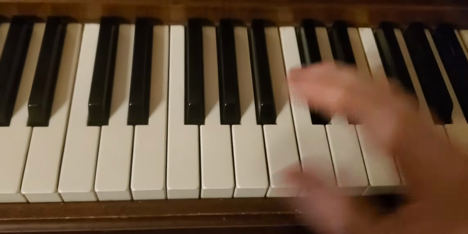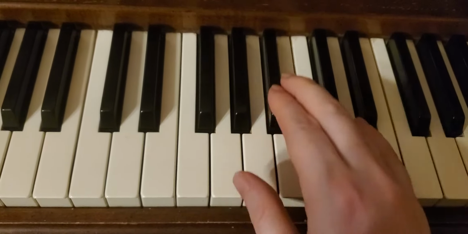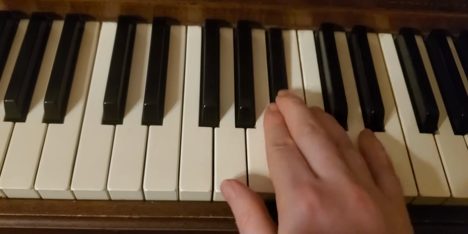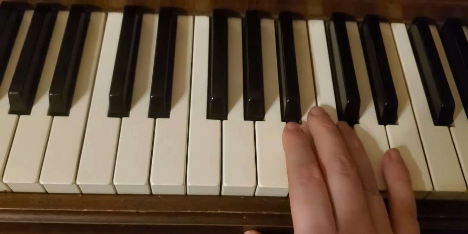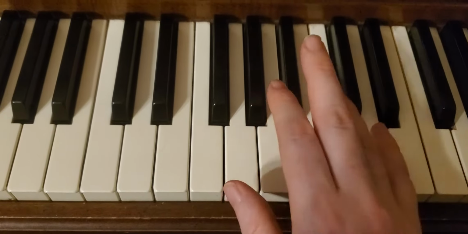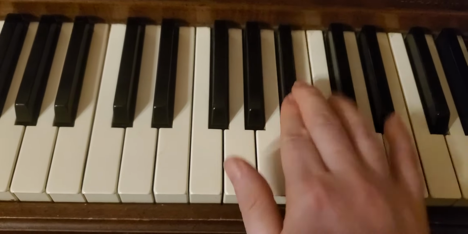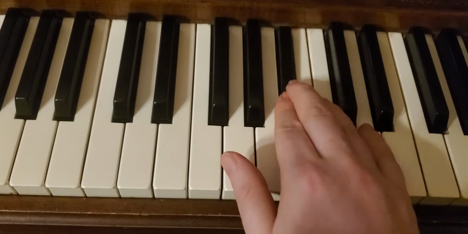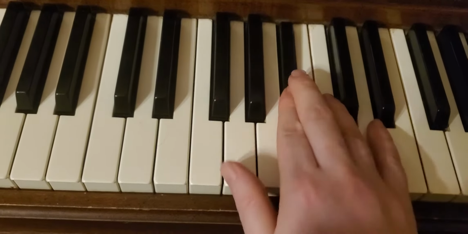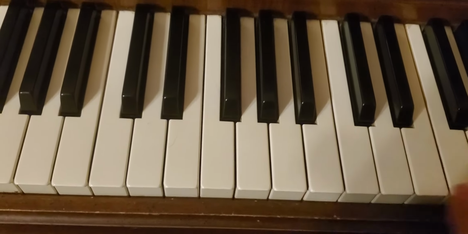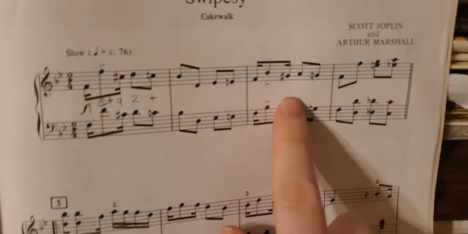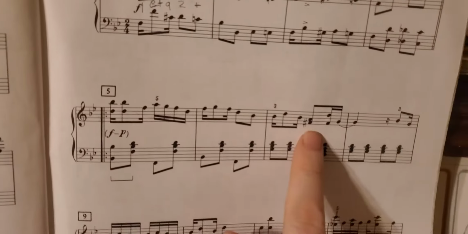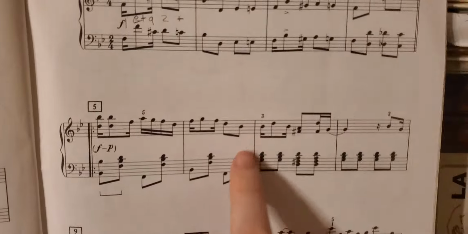Let's try that a little bit faster. We'll go 1, 2, ready, go. 1 E and 2 and, 1 E and 2 and. One last time. 1, 2, ready, go. 1 E and 2 and, 1 E and 2 and. Cool. And then we're going to see that rhythm all through this one. I see it here, here, here, here. It's just kind of the basic building block.